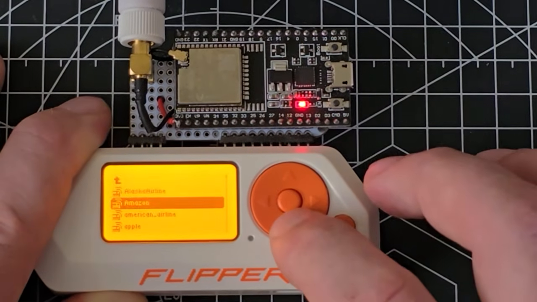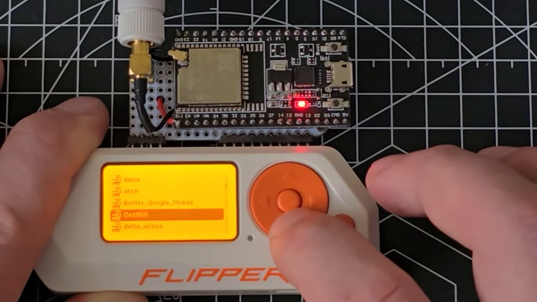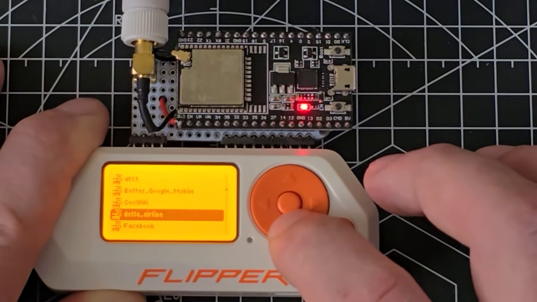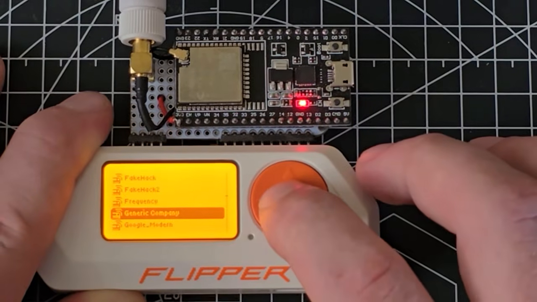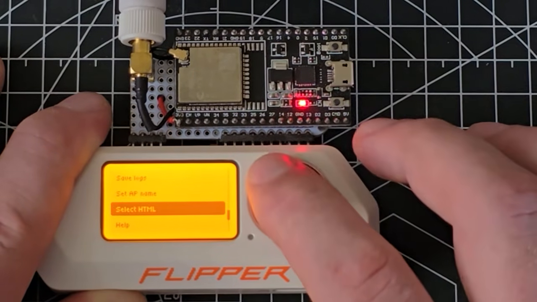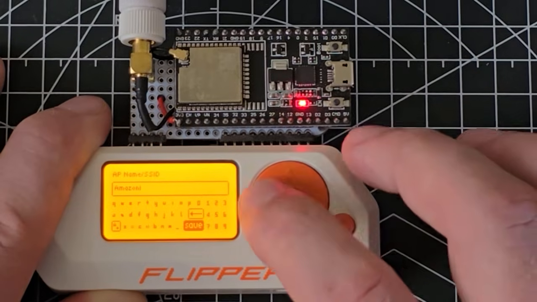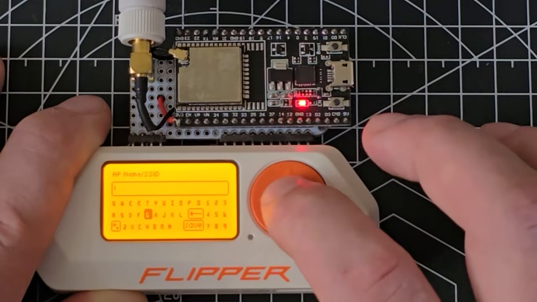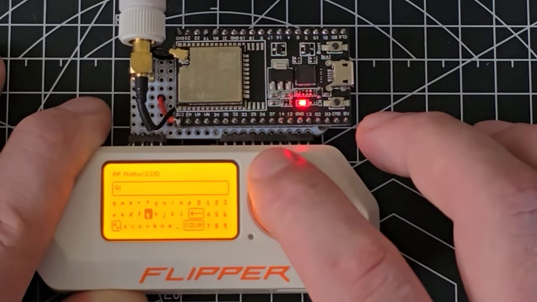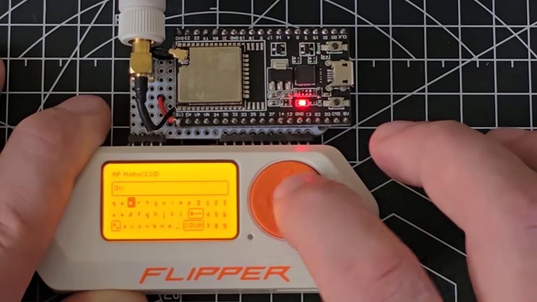And we are going to go to our generic company. There we go. So there, we've set the HTML. We're going to set the access point name to something short. So we're just going to say GC.